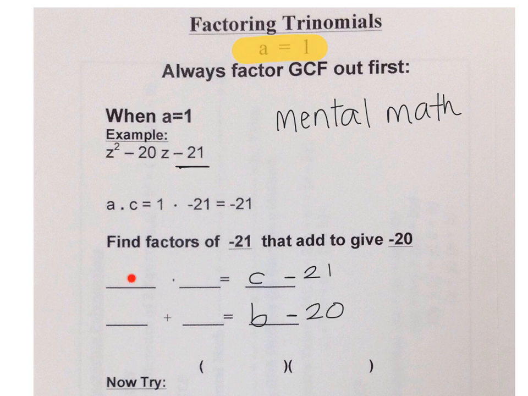Like, for example, if I think of two numbers that multiply to give me negative 21, I have to use those same numbers and they should add to give me negative 20. Okay, so let's review. What numbers am I looking for? I want something that will multiply to give me AC. But since A is 1 in this case, I want two numbers that would multiply to give me C, so put a dot on top of the negative 21. And I need those two numbers to also add to give me b, so put a plus on top of the negative 20. So what are those numbers?